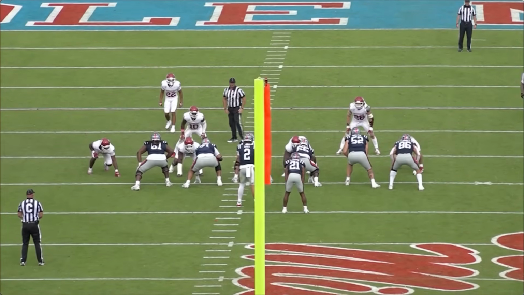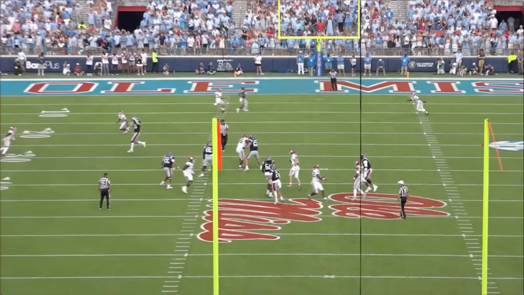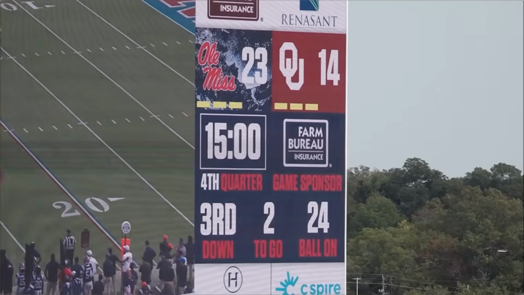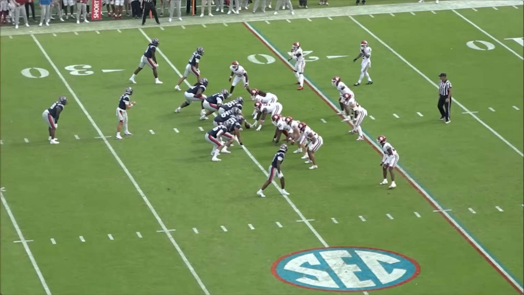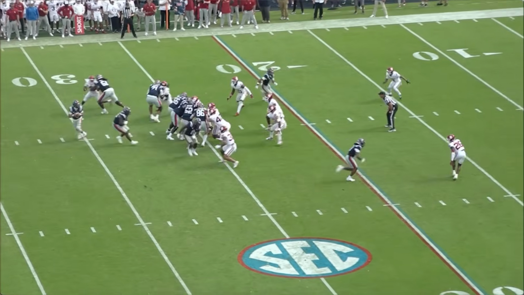So pretty cool play design by Lane Kiffin there, right? Y leak is a very boom or bust play, but give yourself an outlet on it, and that's what you do, and you get yourself a third down. And they're going to try it again here on this 3rd and 2, I believe, right? Or am I looking at my wrong note?